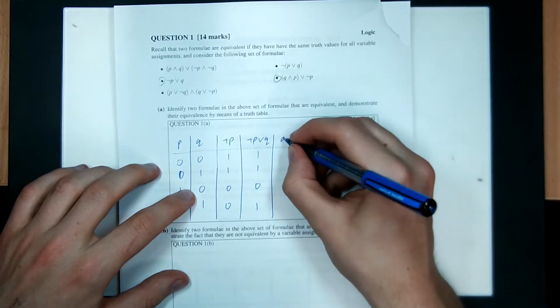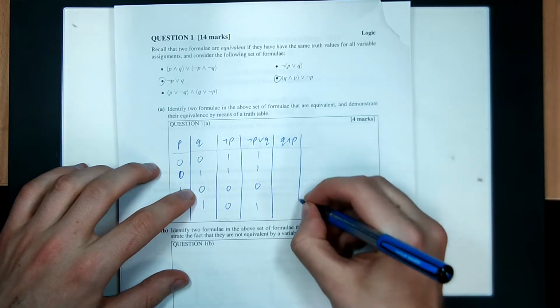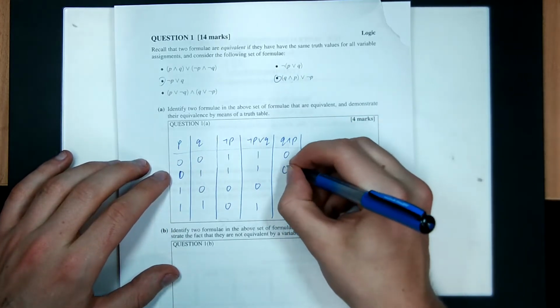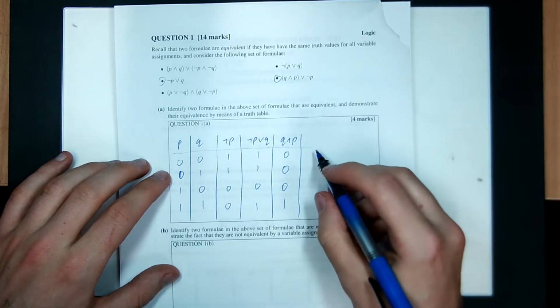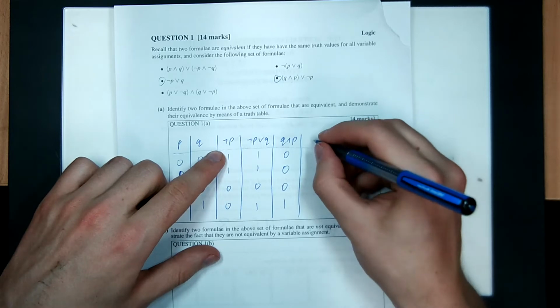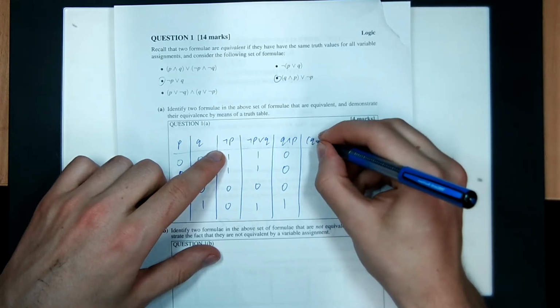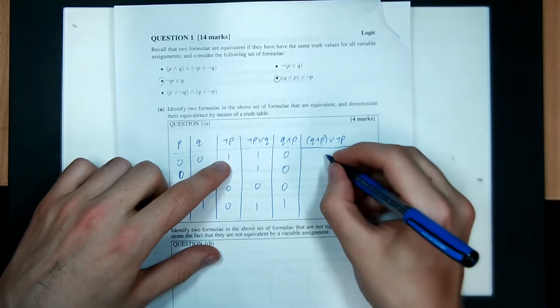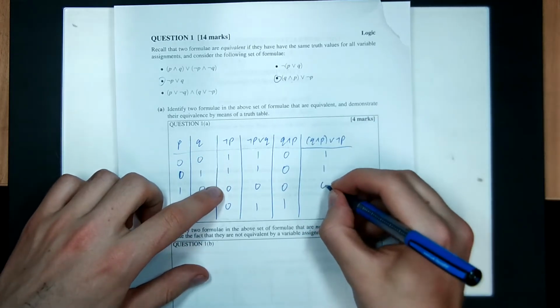We need to compute Q and P. So we just AND these two columns together. So it's going to be 0, 0, 0, 1. And then this column, logical OR, this column. So Q and P or not P: 1, 1, 0, 1.